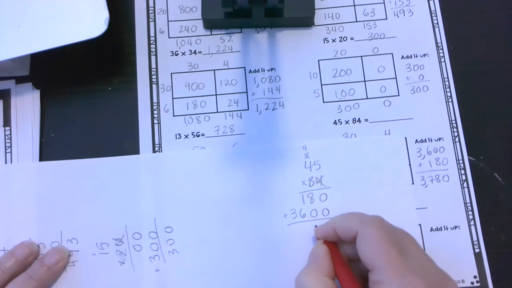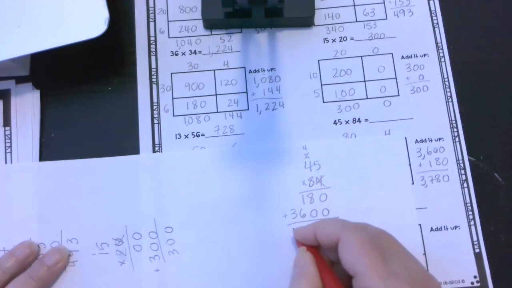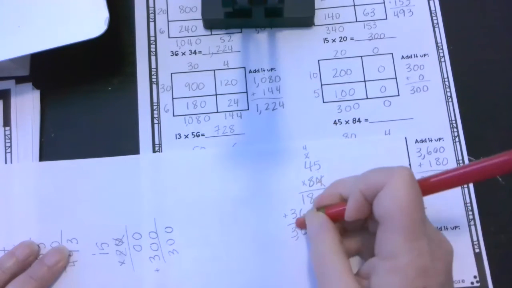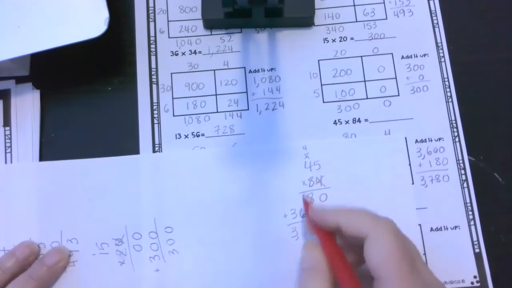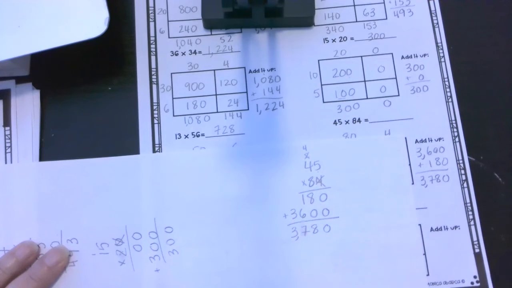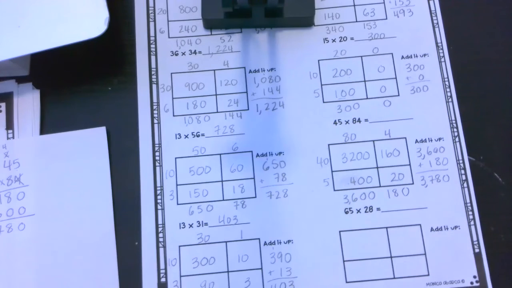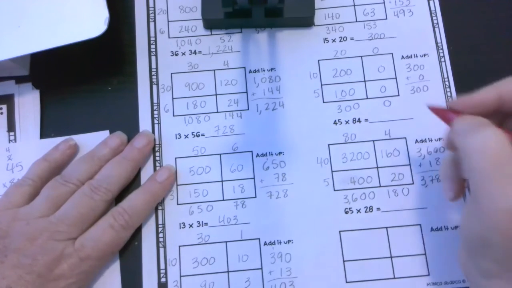0 plus 0 is 0. 8 plus 0 is 8. 1 plus 6 is 7. 3 plus nothing is 3. So 3,680. Oops. I can't add, but aside from that, it worked out great. 3,780. One more. And I'll record my answer. 3,780.